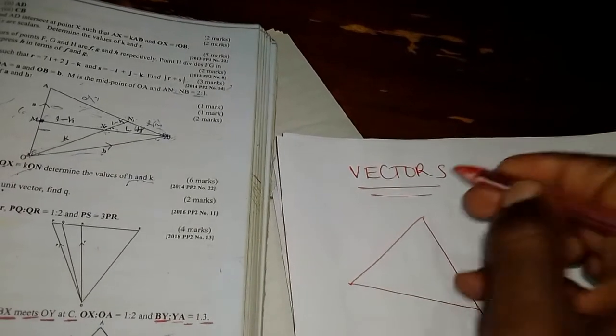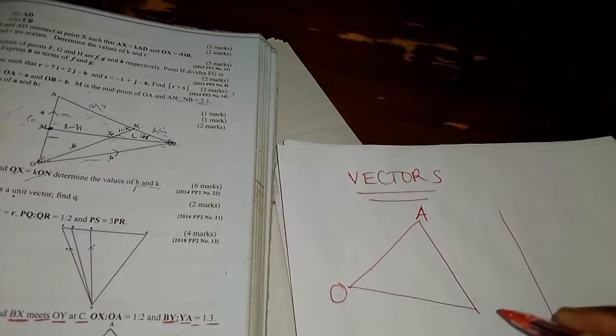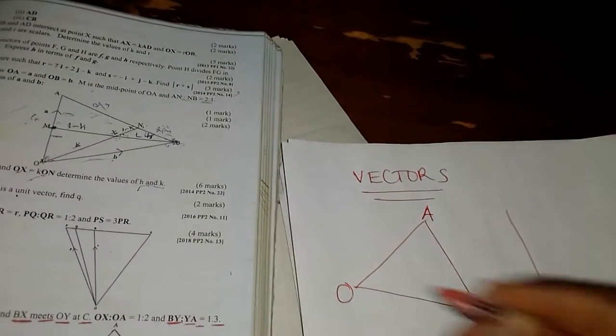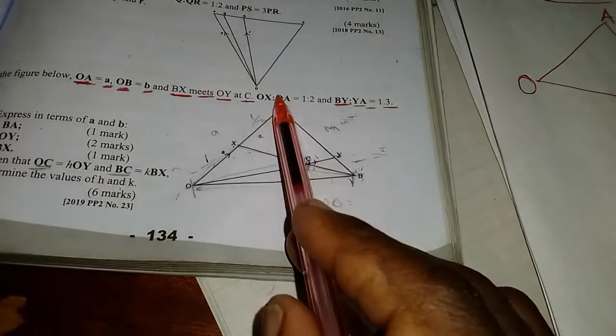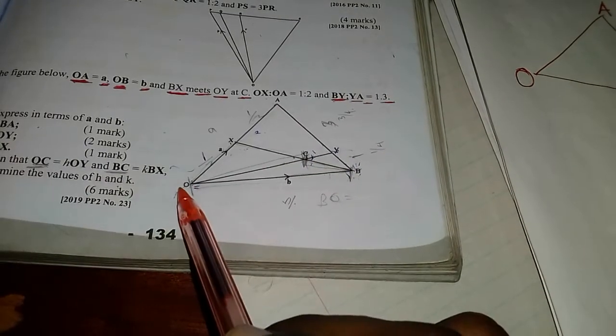Great. So in this diagram, I have this as point A, this as point O, and this as point B. Good. That's what we have here. So we have point A, point B, then point O. Great. Then something else to add.